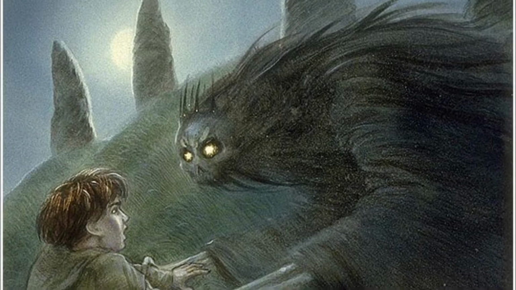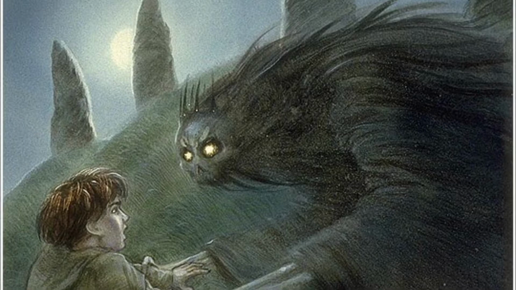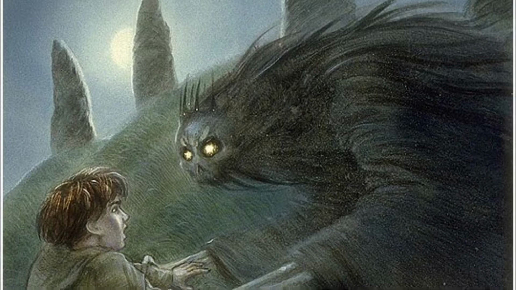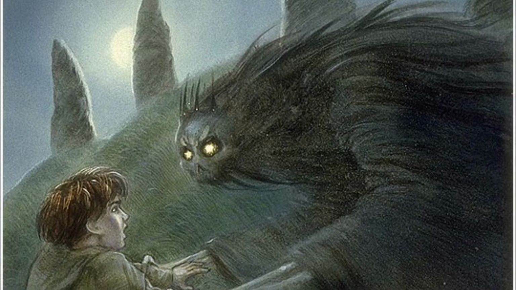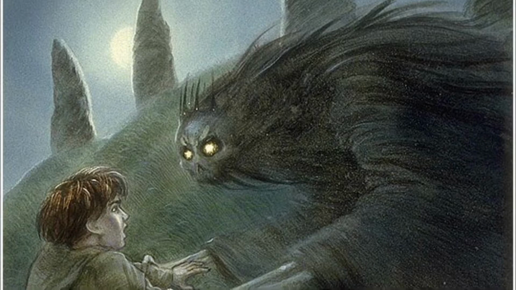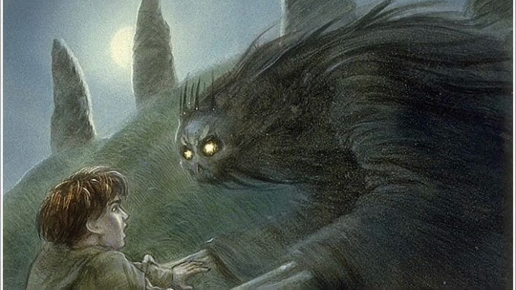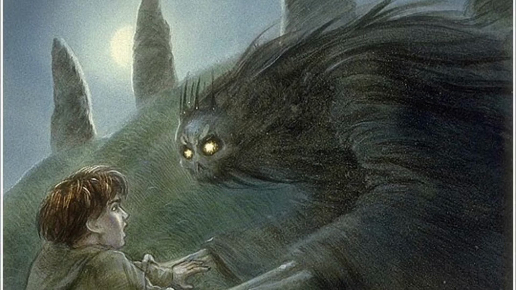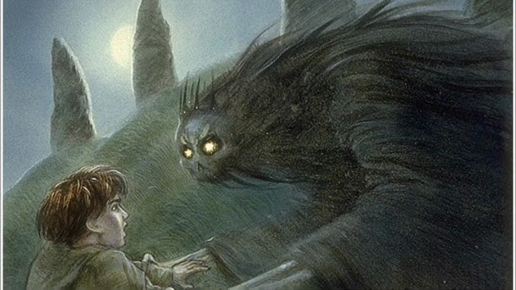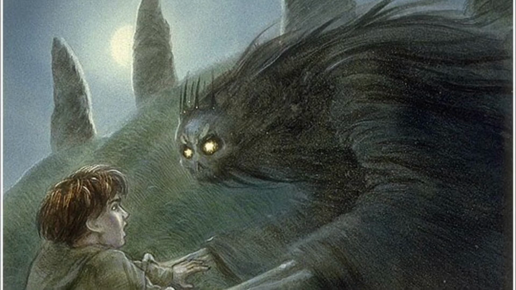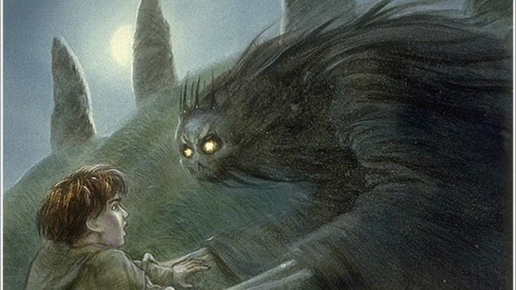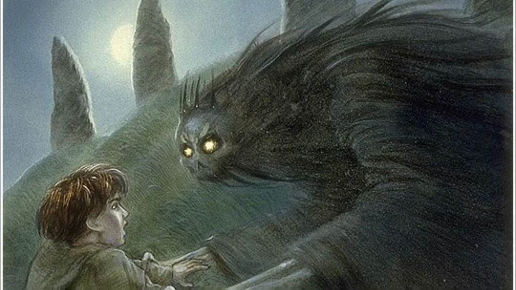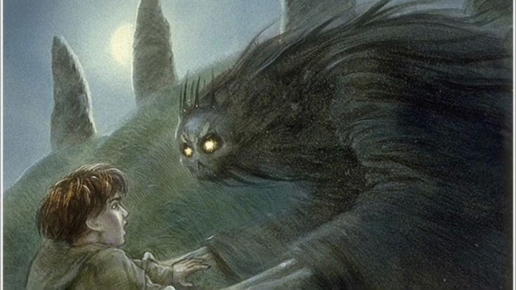Let's get into the discussion of the Barrow Wights. Basically, they appear at the start of the Fellowship of the Ring. Maybe they actually appear after the Ringwraiths. I can't quite remember what the order is, so maybe I'm wrong in saying that they're first. But basically, the Barrow Wights are located in what's called the Barrow Downs, and that is beyond the Brandywine River and beyond the Old Forest. And the Barrow Downs are basically a series of burial mounds for men of old, essentially.